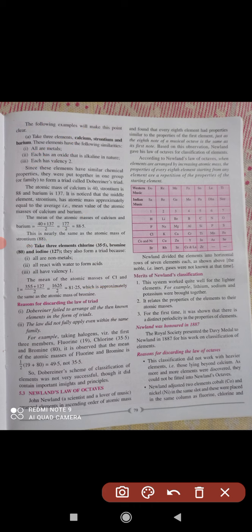But actually this law is a failure. Why? That is also given. If the question comes, what is Doberener's triad, you give the definition and one example, and the reason for discarding. You see, Doberener failed to arrange all the then known elements.